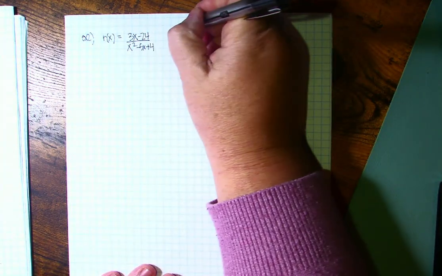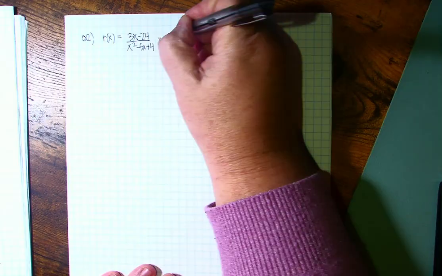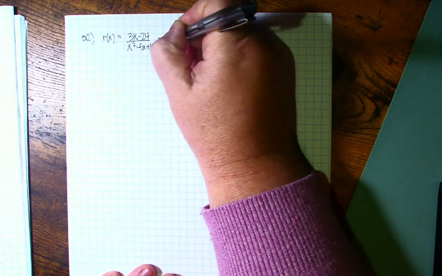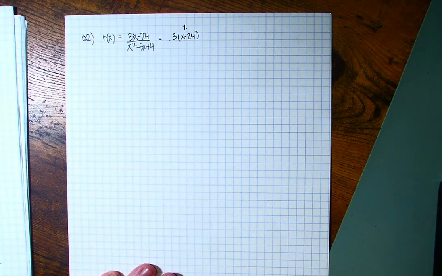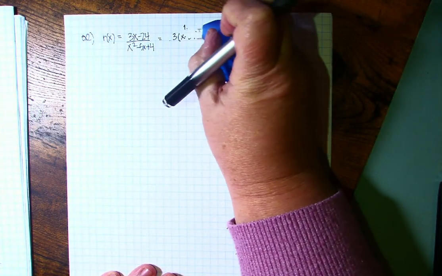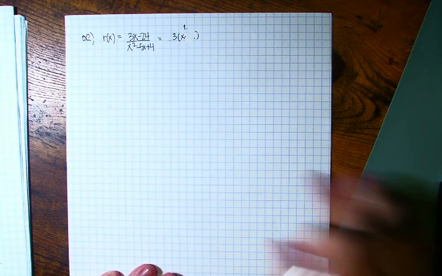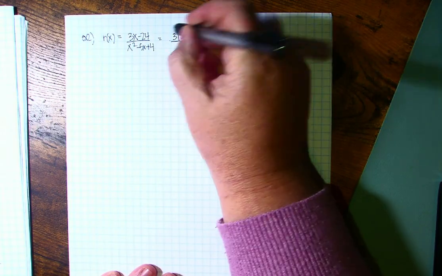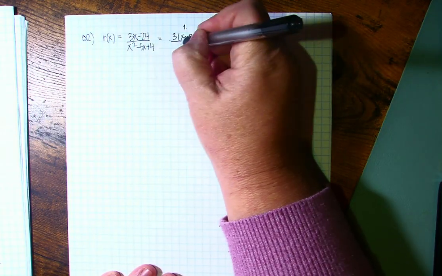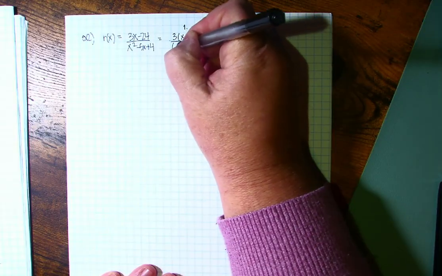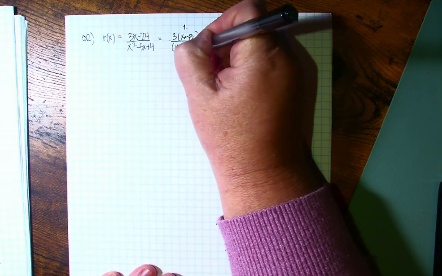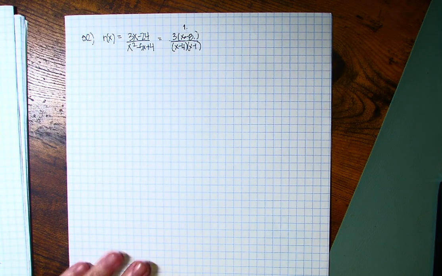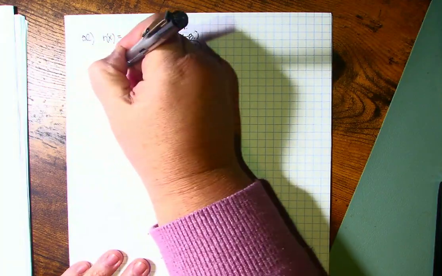All right, first thing we want to do is factor. So I'm going to pull a 3 out, x minus 24. Can you tell it's getting late? No, probably not, because I did the same thing in class. It's going to be x minus 8. And then my denominator, I have an x squared minus 5x plus 4. I can factor this into an x minus 4, x minus 1. So I've got that sucker factored. We want to find our x-intercepts.